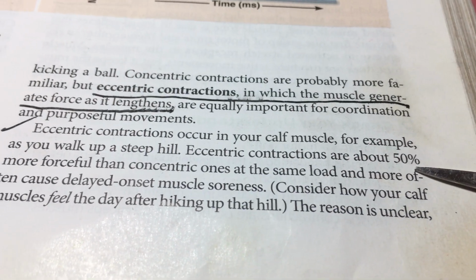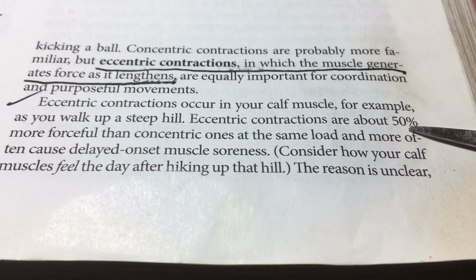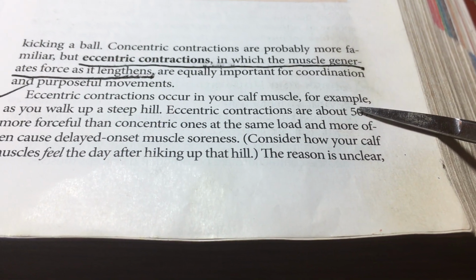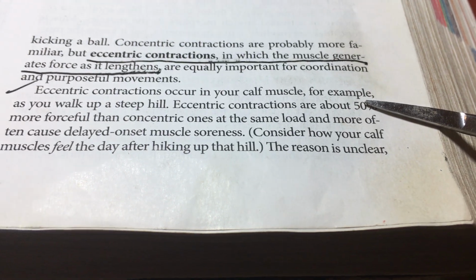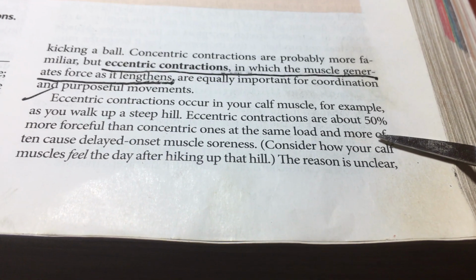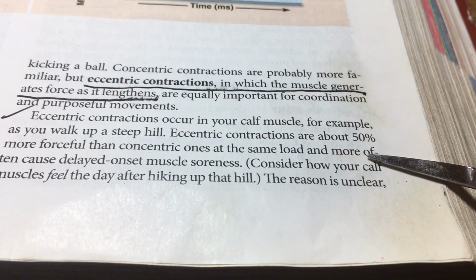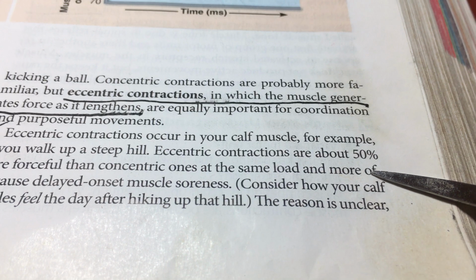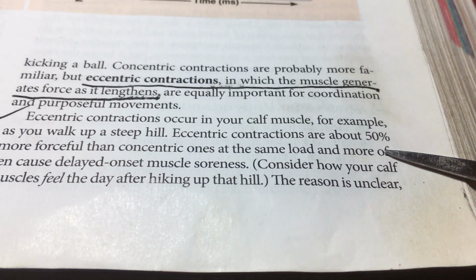About 50%, it says here, of the forces involve sort of equally divided between concentric and eccentric. And the idea is that as you're moving through your motion to walk uphill or run uphill, some of the muscle is lengthening as you're applying force.